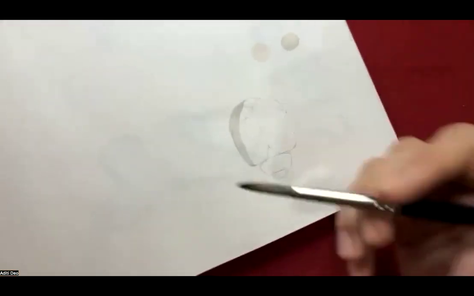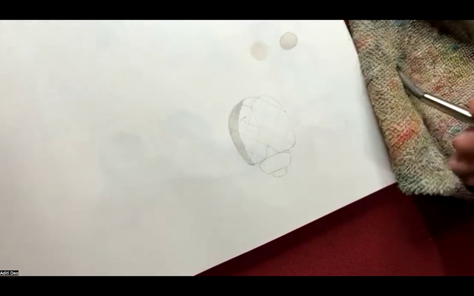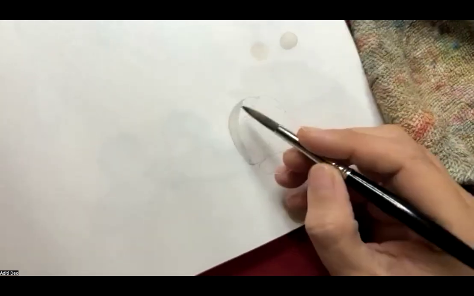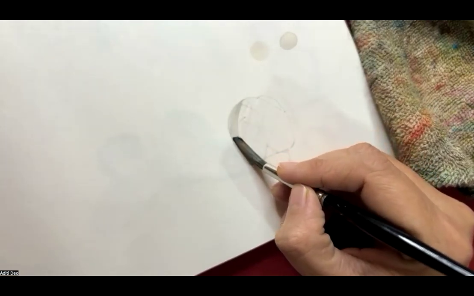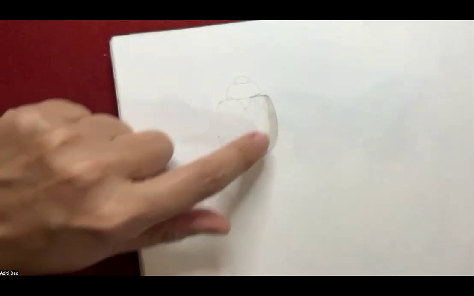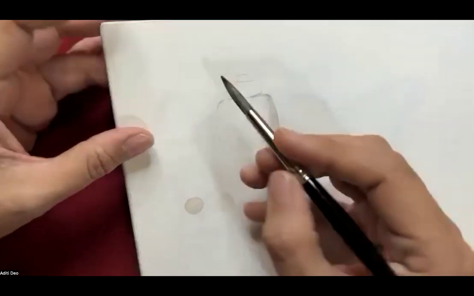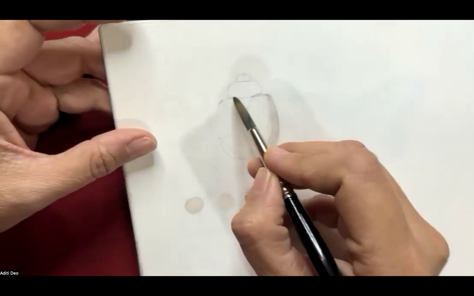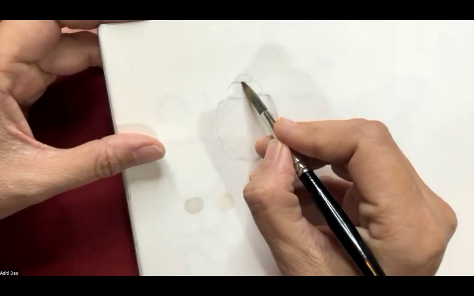Now if I want to make it lighter on the edge, I wash the brush a little bit, dab it on the rag, and go over it one more time. So I dislodge the color a little bit and get a nice dual tone. The same color can be used on other areas where you might see a little bit of edge.